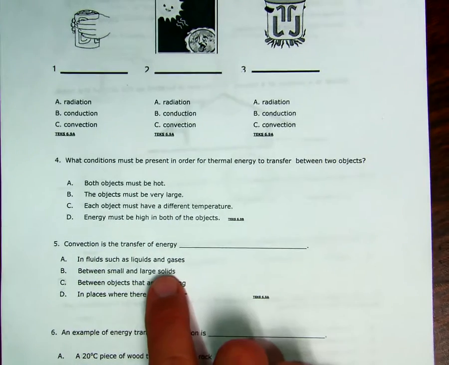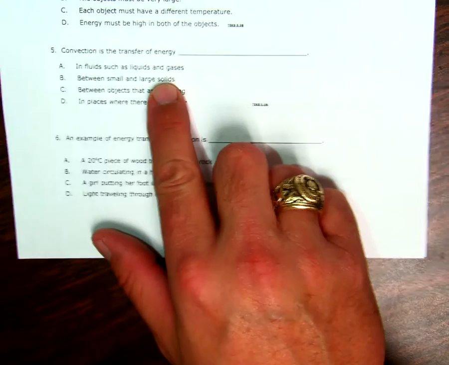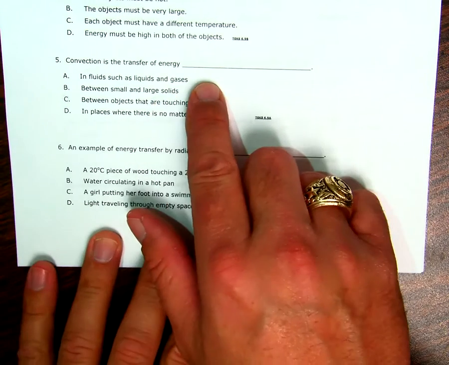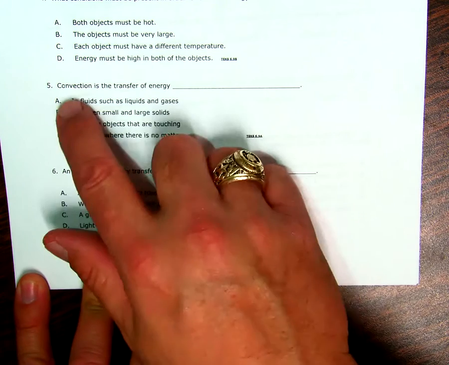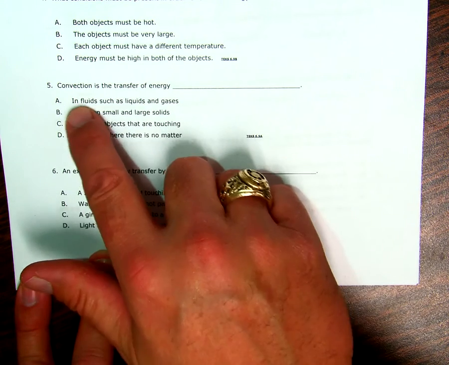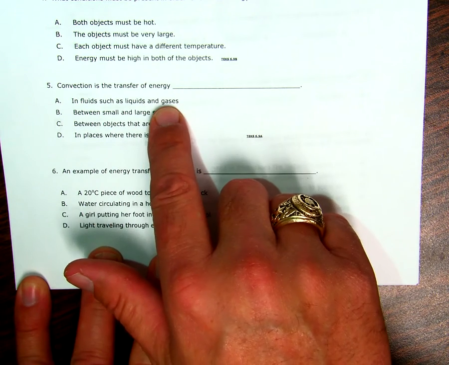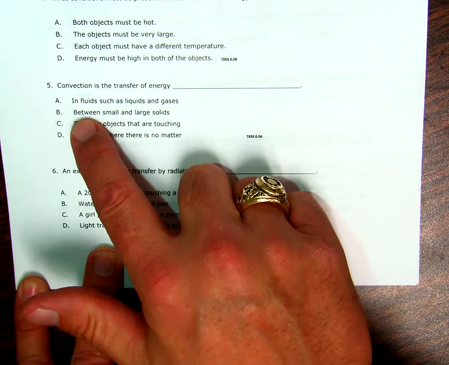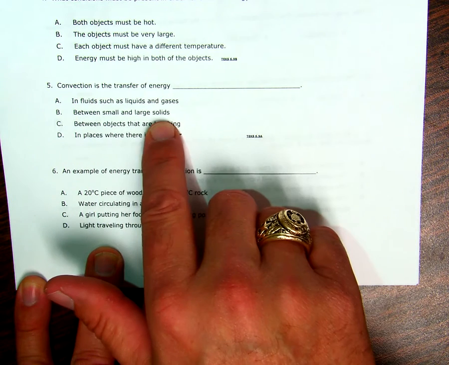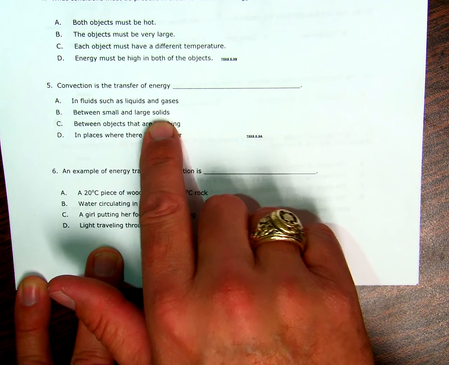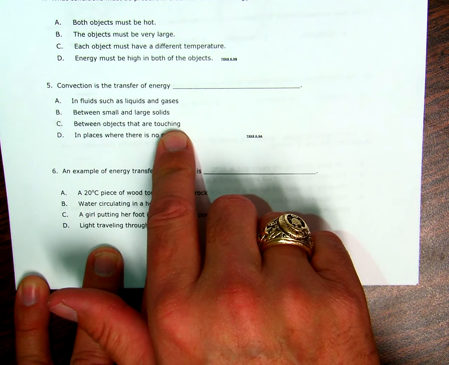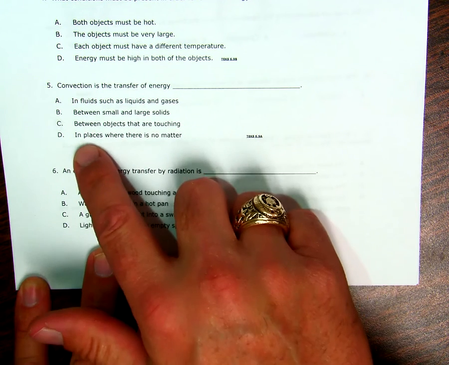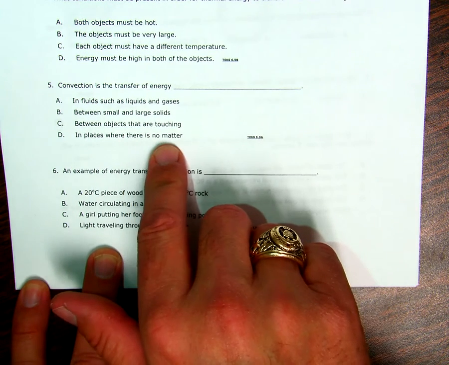Number 5, convection is the transfer of energy blank. Is it A, in fluids such as liquids or gases? Is it B, between small and large solids? Is it C, between objects that are touching? Or D, in places where there is no matter?